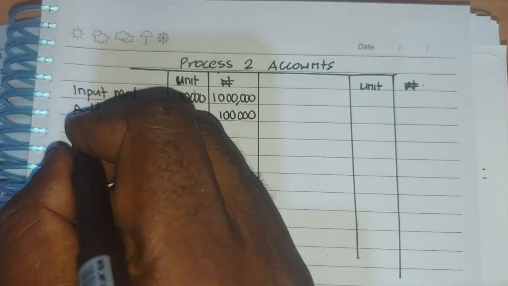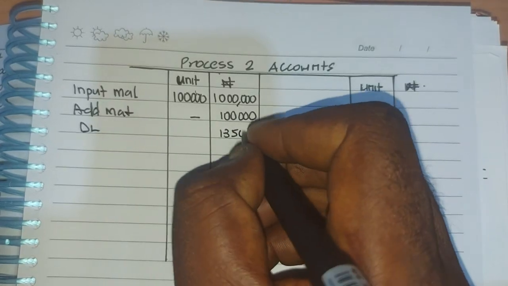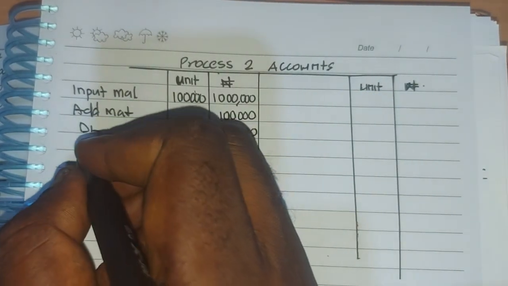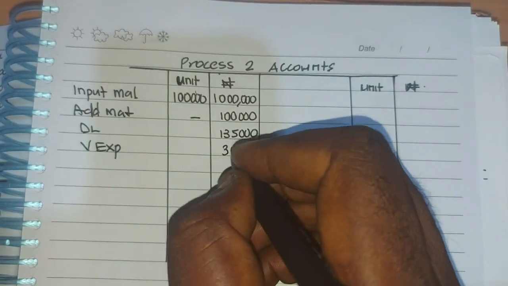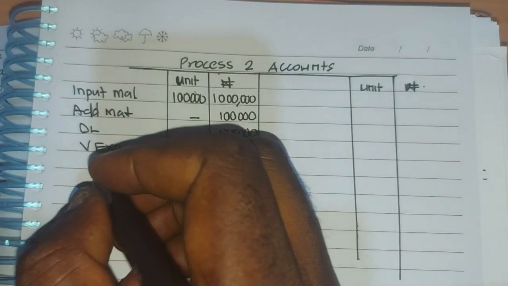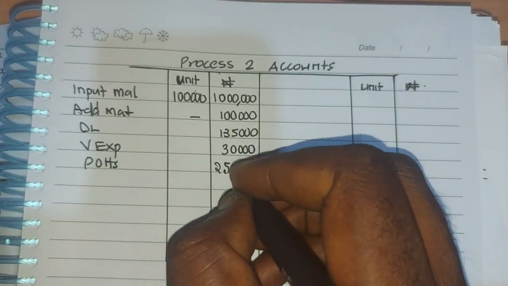Then we have our direct labor, which is 35,000. Then we have variable expenses, which here is 30,000. Then we have production overheads, which is 250.